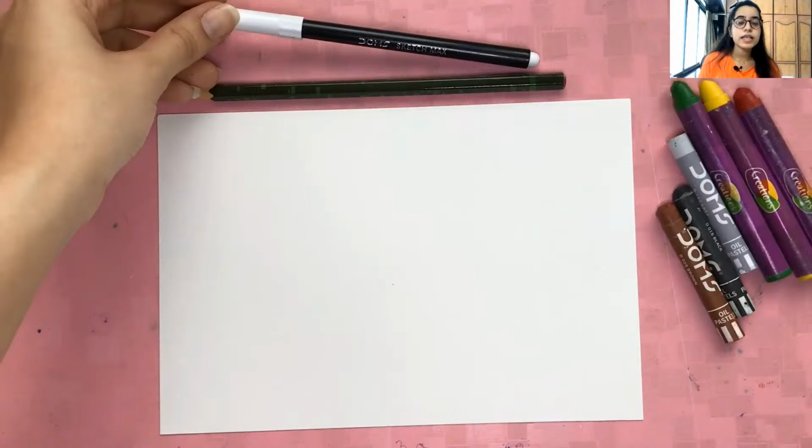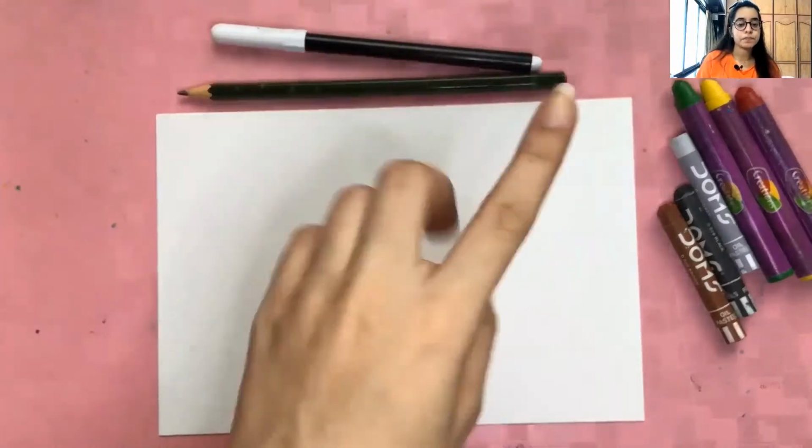You can completely skip this process for the while we're using the black sketch pen, and that's fine. You can just skip this material if it's not available at your place. But in case you're having a black sketch pen, black ballpoint pen, black gel pen, any of these, just go grab these and we'll make use of it.